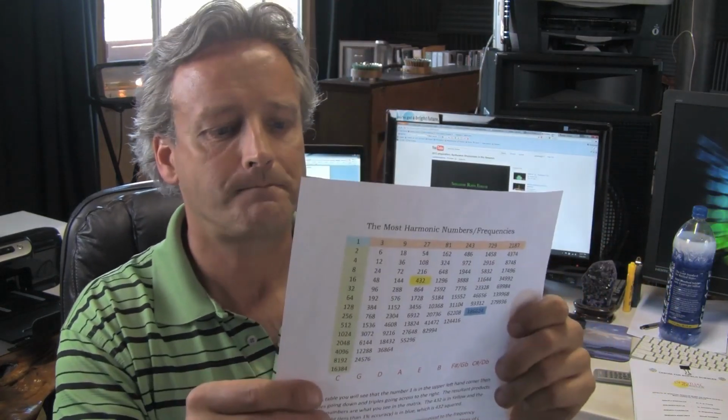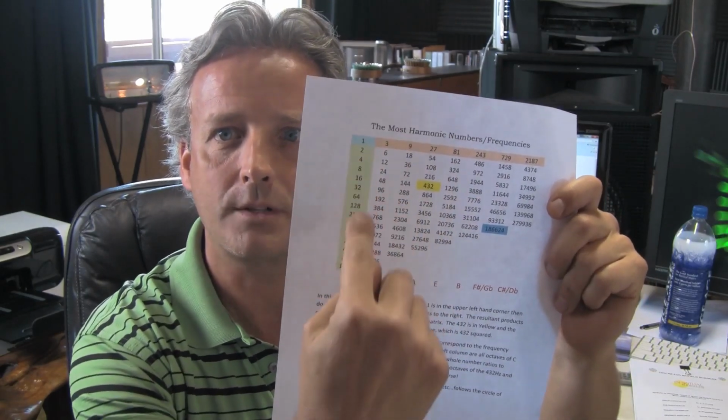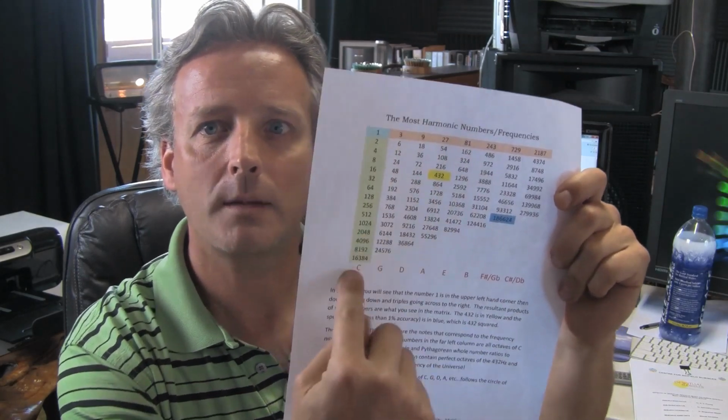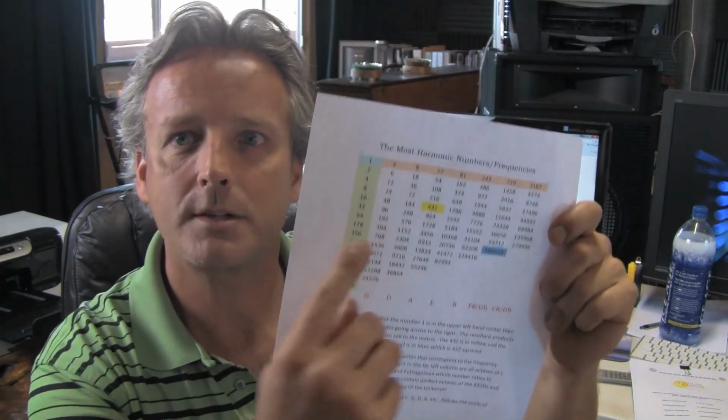All right. While I'm on this topic, let me go over some other things. Every single one of these columns, for example, all these numbers are all octaves that are related down here. So for example, this entire column here, these are all octaves of C, if you use Pythagorean tuning. I'm going to show you this in a second.